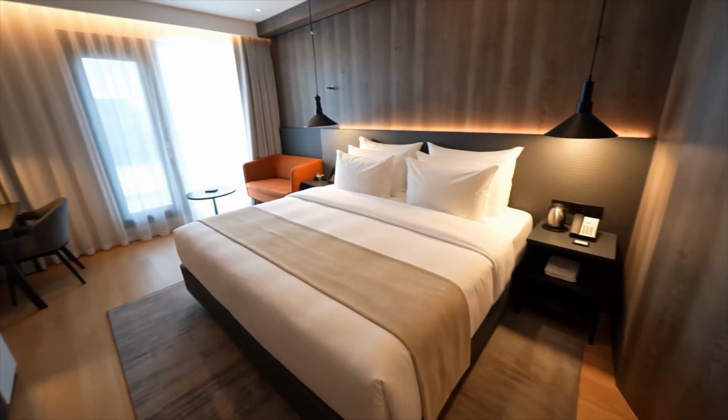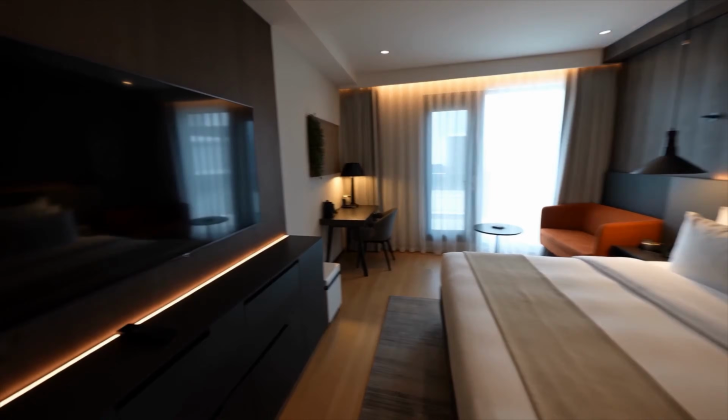And here's the bed, and then there's the huge TV. And yeah, I'd say it's pretty nice. Yeah, everything was AI generated, even the voice. I used 11 Labs for that.